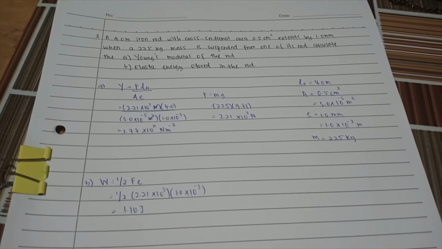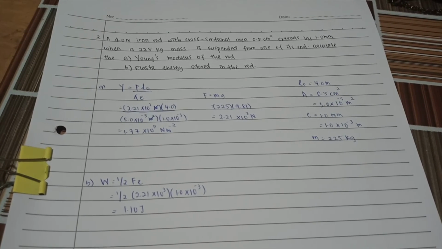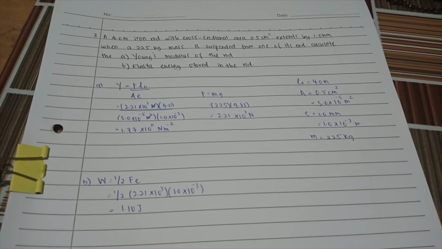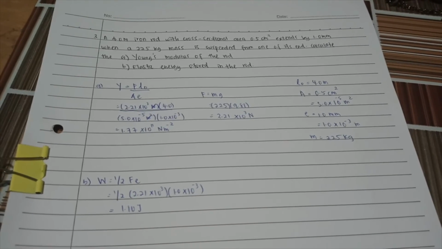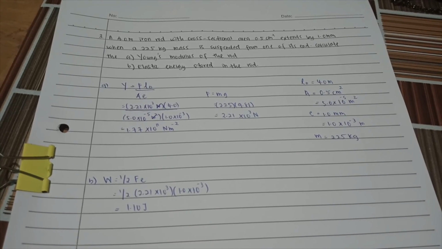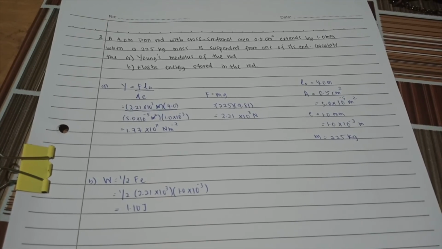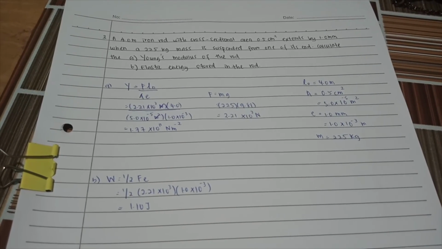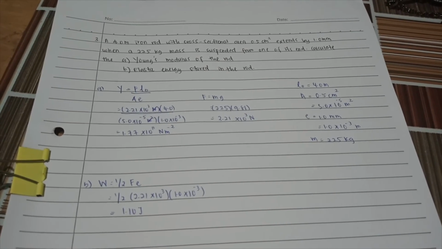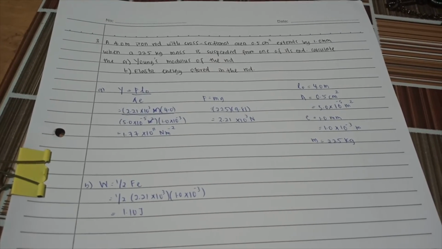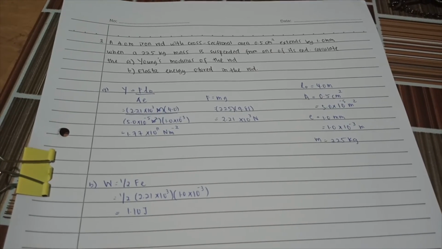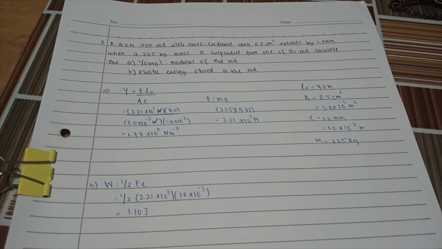We get cross-sectional area A 0.5 cm², so we convert it to m² and get 5.0 times 10 power negative 5. The extension produced is 1.0 mm, converted to meter, so we get 1.0 times 10 power negative 3 meter. And then we get mass equals 225 kg. So for A, Young's modulus of the rod, we must use the formula Y equals F L original over A E.